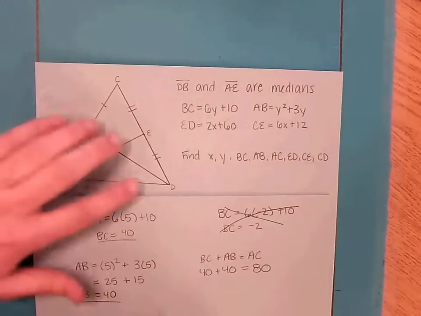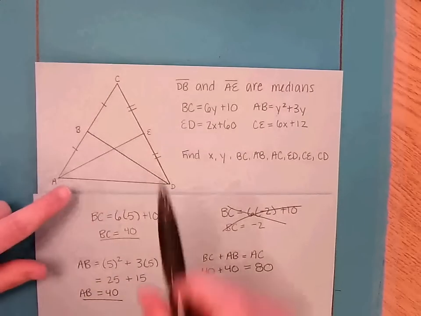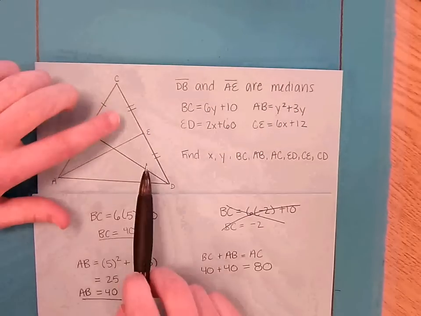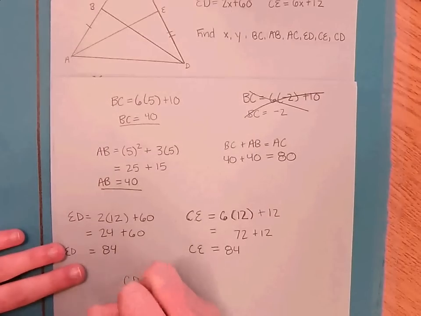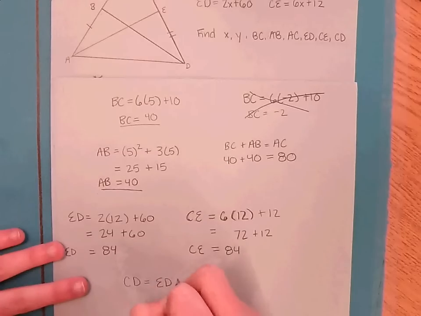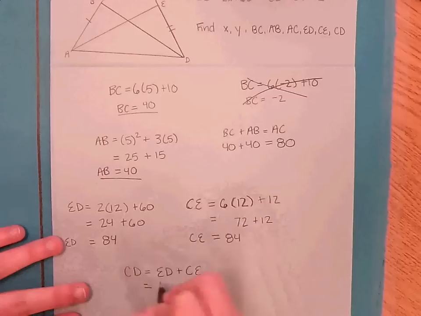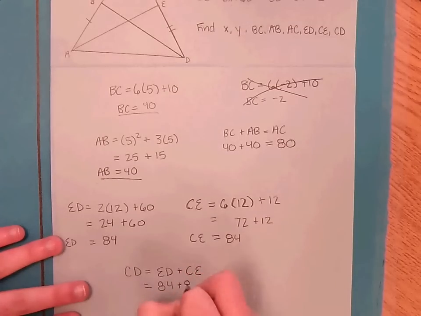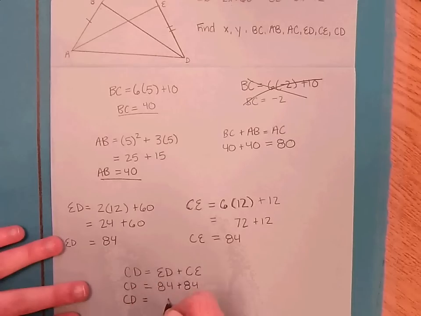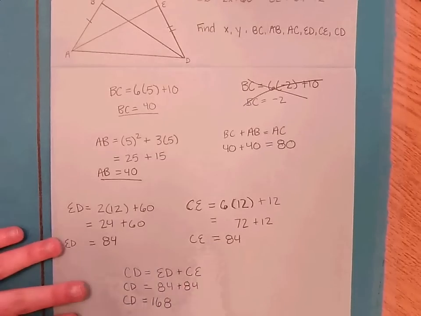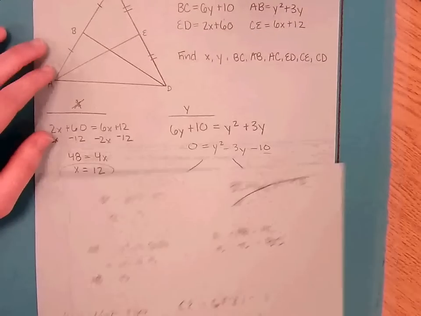So now for our final side, our whole side, CD. Now CD, just like AC was, you added both of these together. We're going to do that same thing for side CD. So side CD equals ED plus CE, which equals 84 plus 84. And so CD equals 168. All right. Those are your review questions.